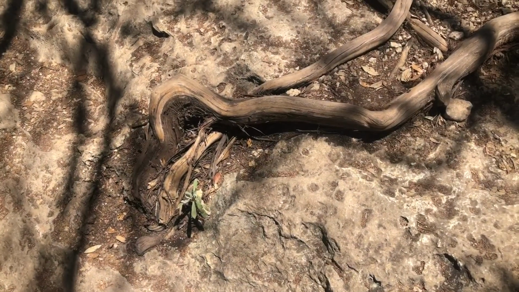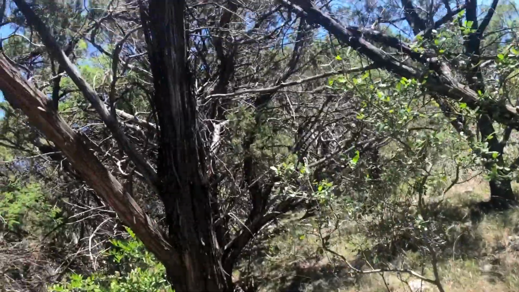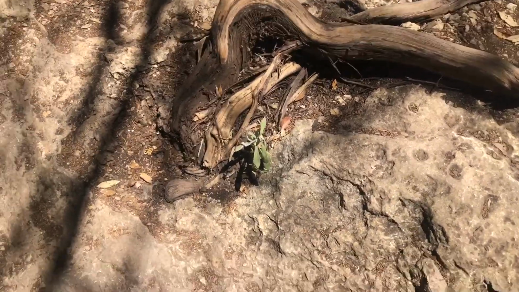This is a perfect example right here of how plant growth will break up the rocks. As you can see, the big trees right there, but if we go deeper, it's just going to continue growing into the rock and break it apart. Right here is an example of carbonic acid.